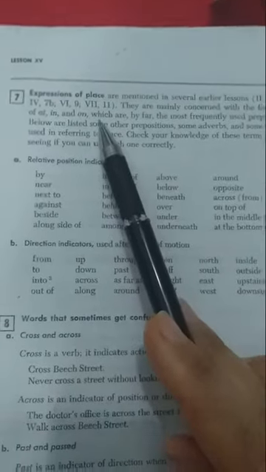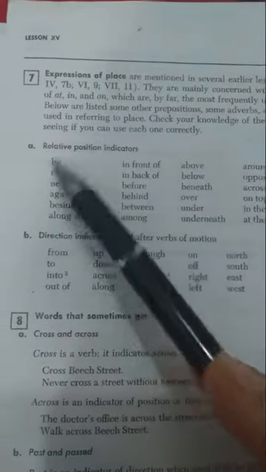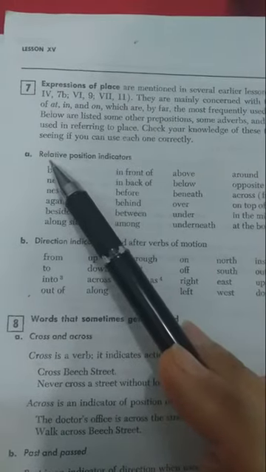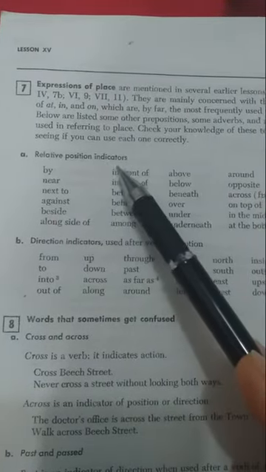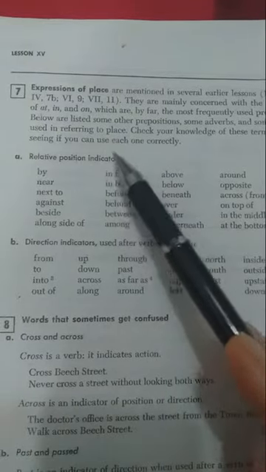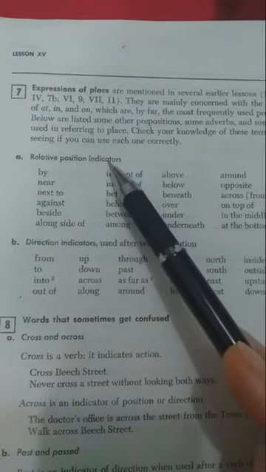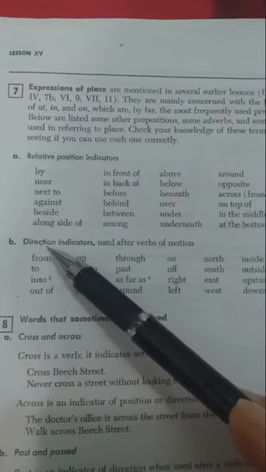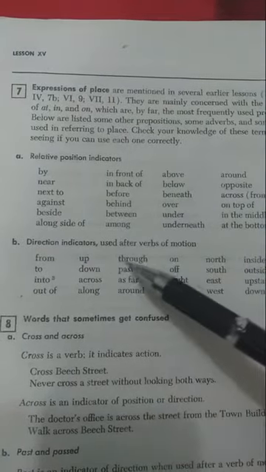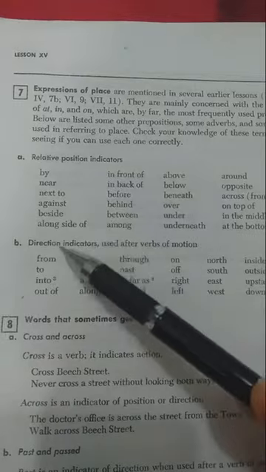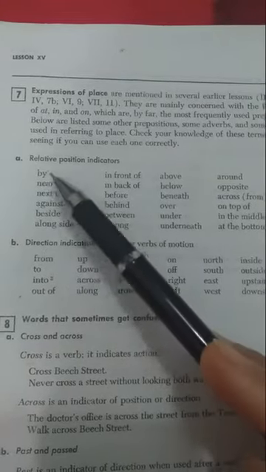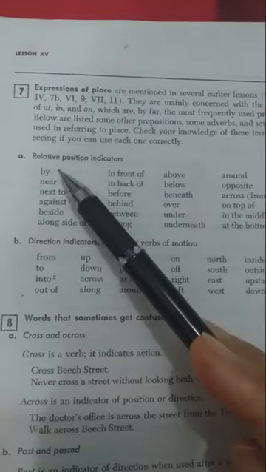So as far as expressions of place, we actually have two groups. Group A includes relative position indicators, the words or indicators that are used to refer to position. Whereas in group B, we have a number of indicators that are used to indicate direction. Now, let's go back to group A.